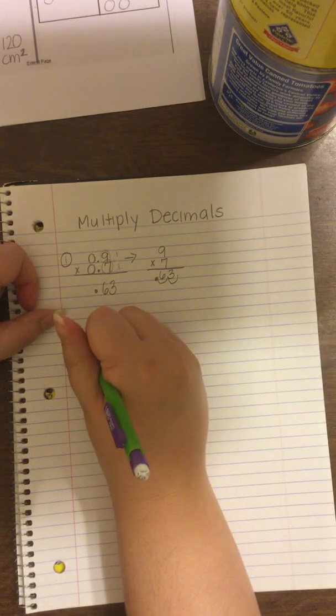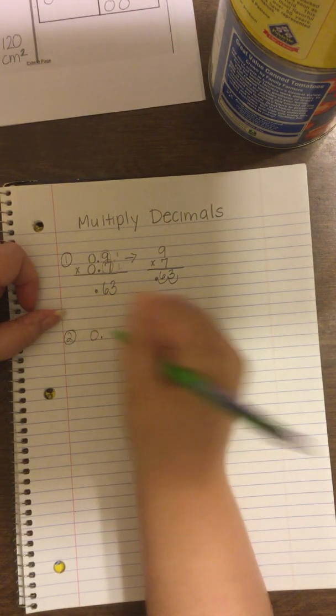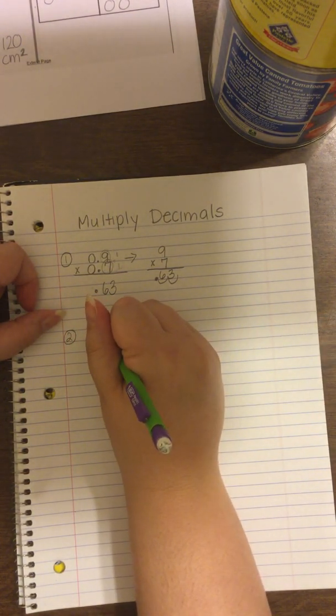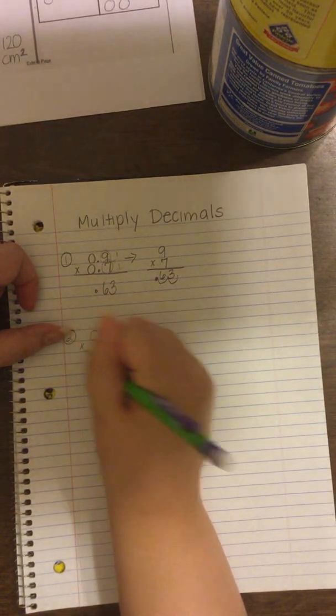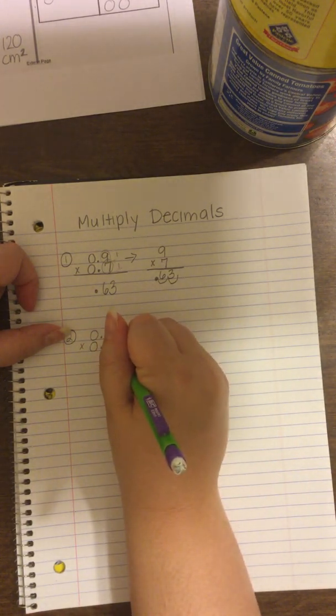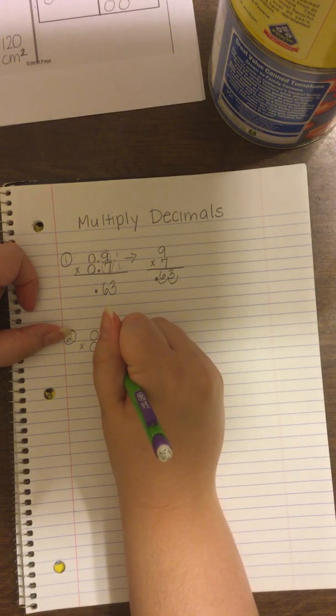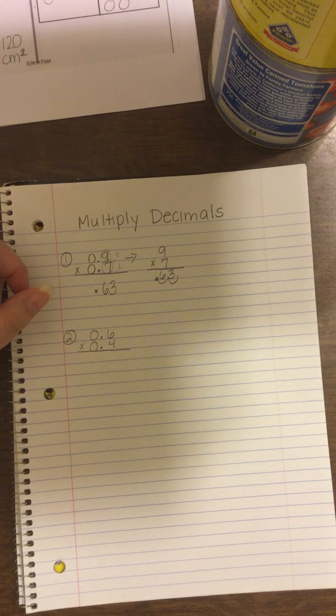Okay, here is a problem that I'd like for you to try. Let's go ahead and do 0 and 6/10 times 0 and 4/10. Go ahead and pause your video and solve this problem.